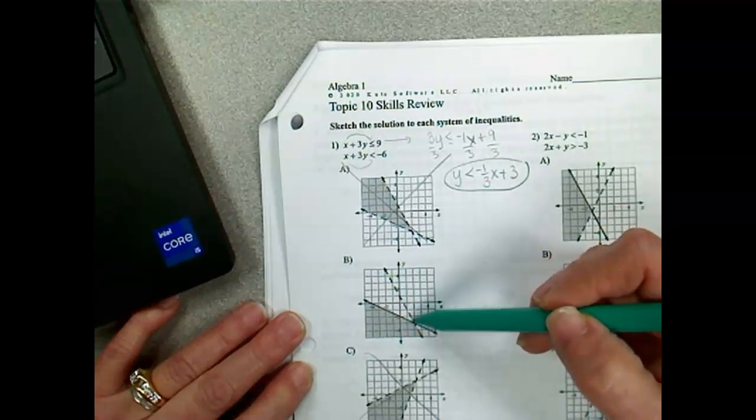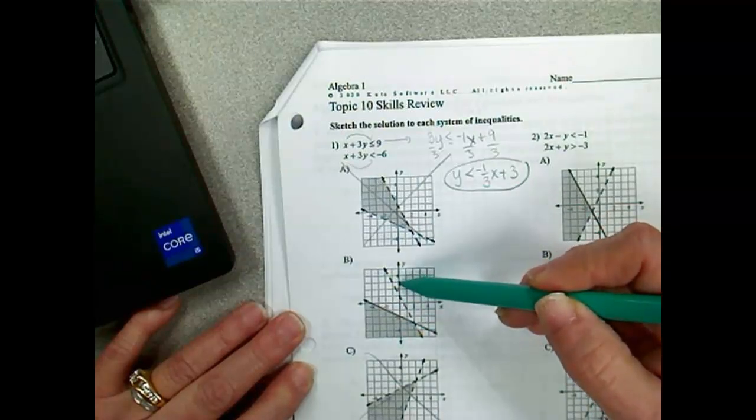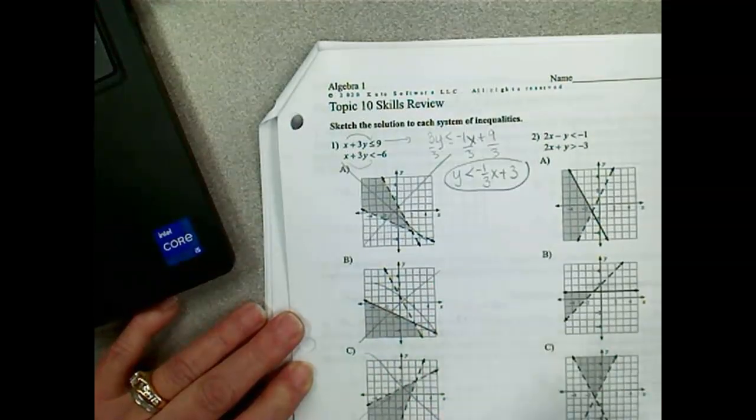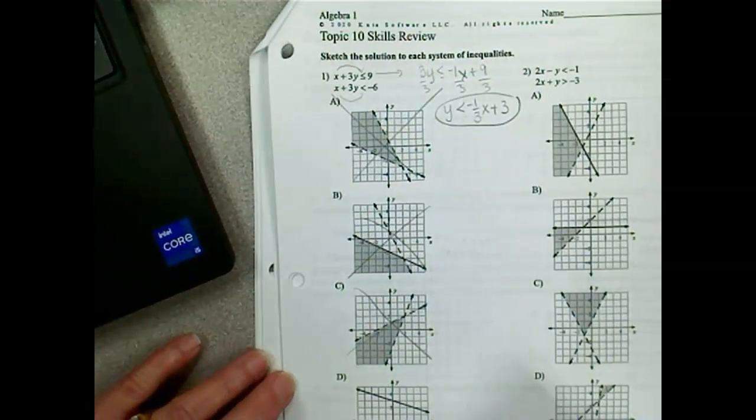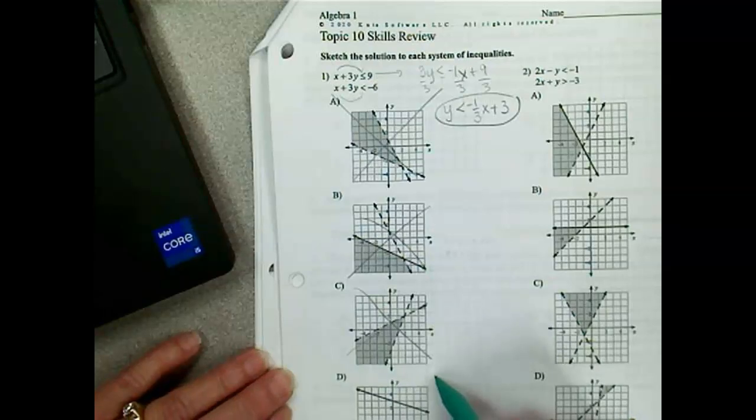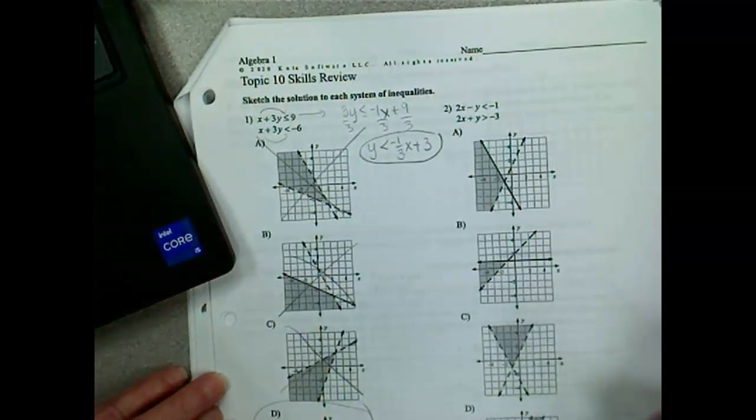This dotted line is not intersecting at 3, so I know it's not this, and really without even working anything else, I know it has to be this one. Okay, so use those hints. I'm going to let you guys do this one on your own. A couple of other things real quick.